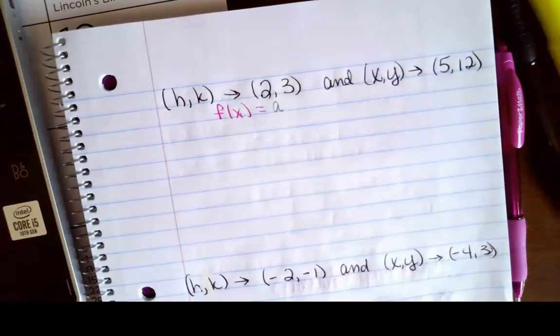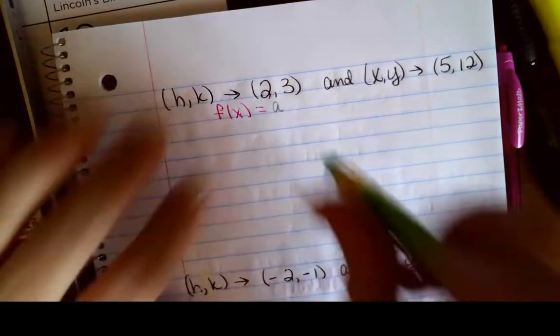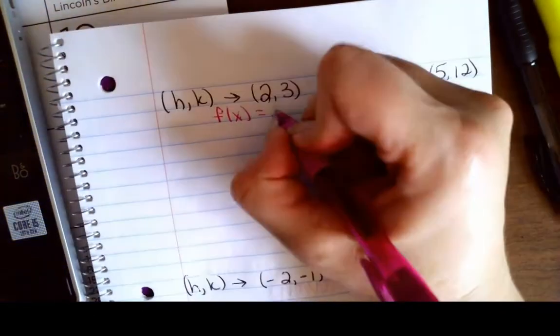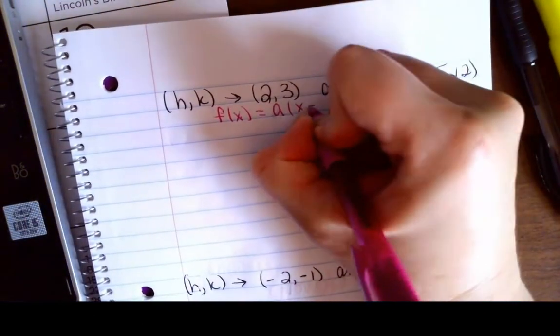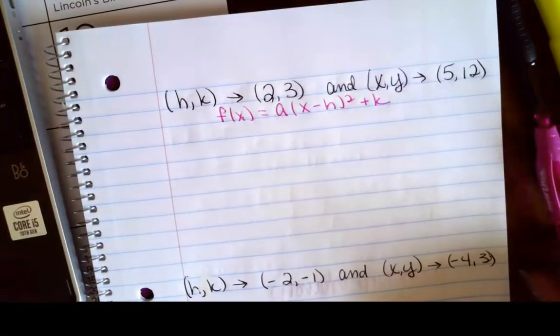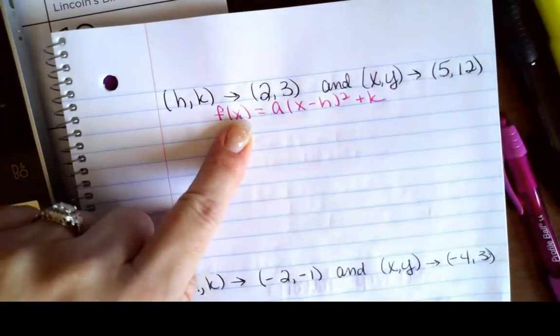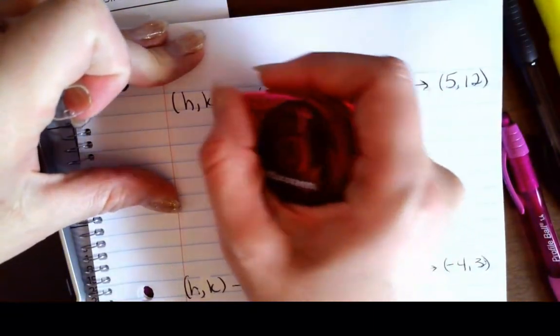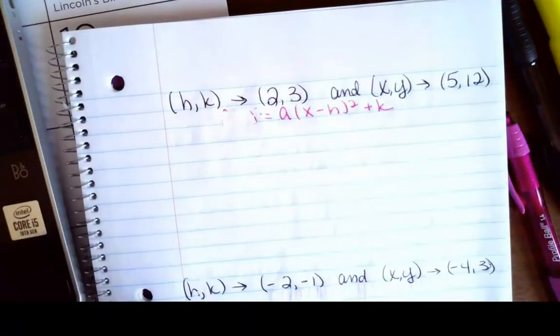So I have a times (x minus h) squared plus k. So if we notice, remember your f of x, I can rewrite as just a y.